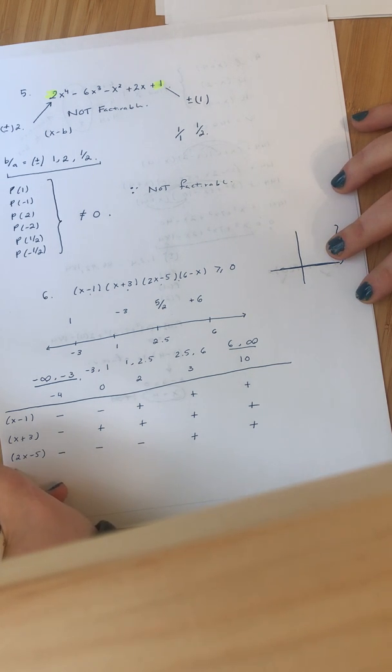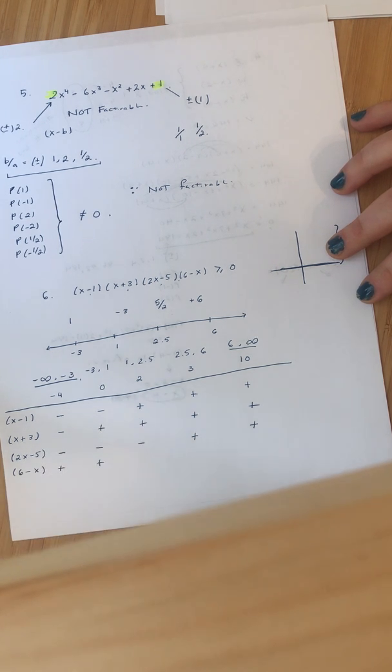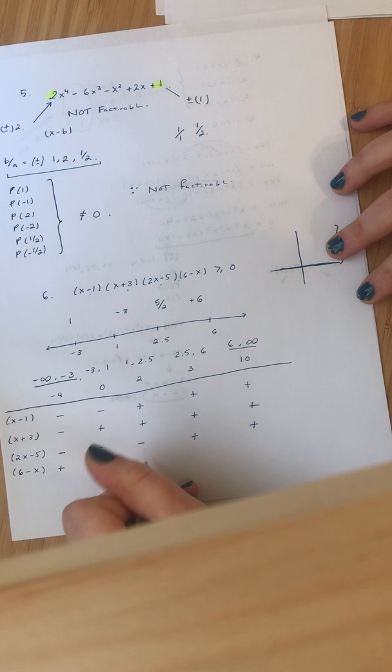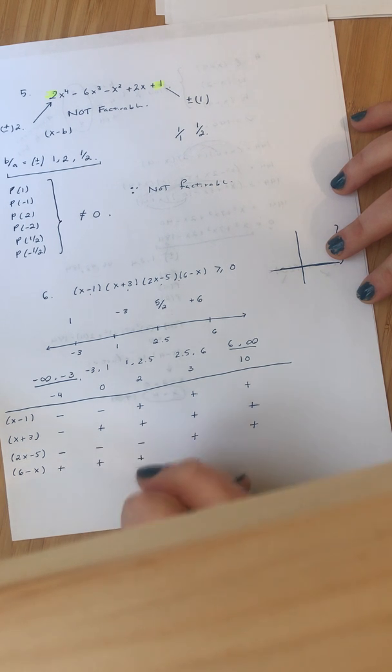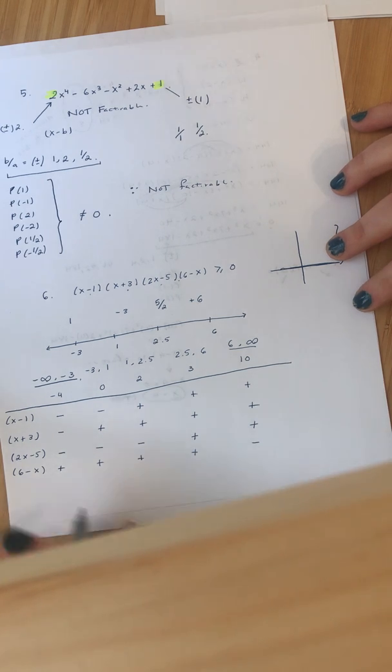And the last one, 6 minus x. So 6 minus negative 4, positive, negative, negative would cancel out. 6 minus 0, again positive, 6 minus 2, positive, 6 minus 3, positive, 6 minus 10, negative.